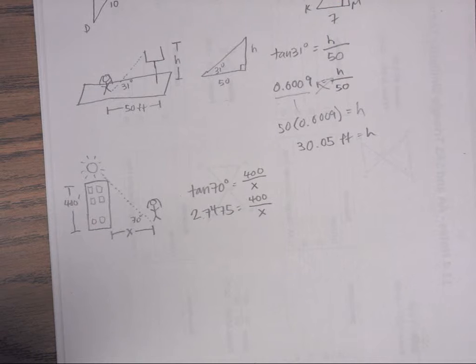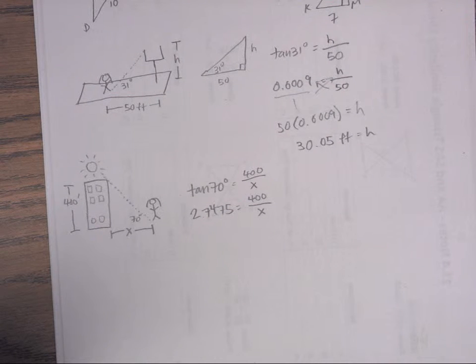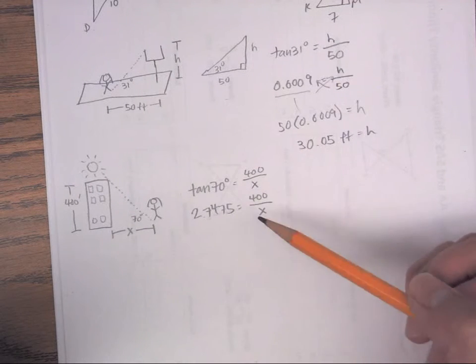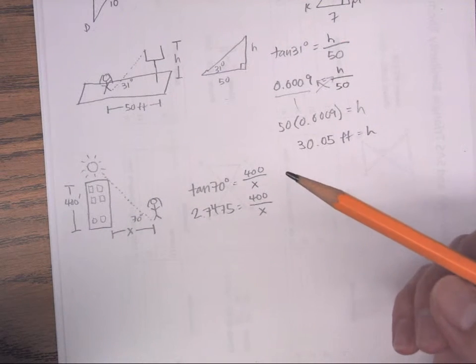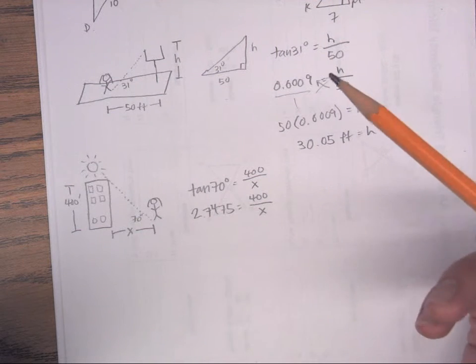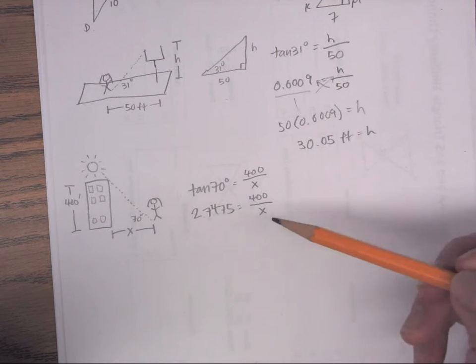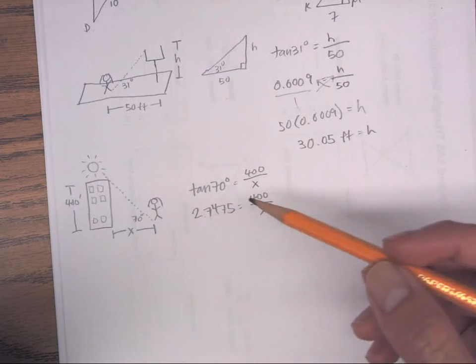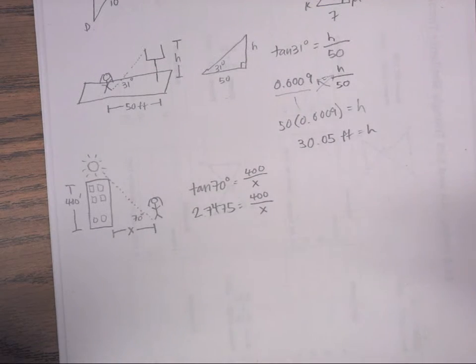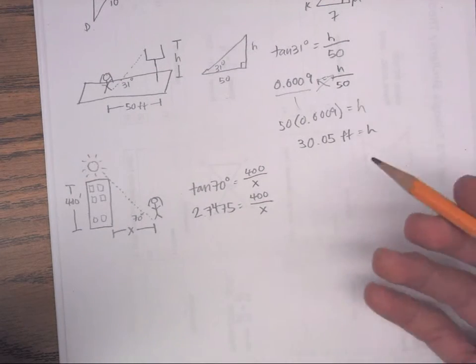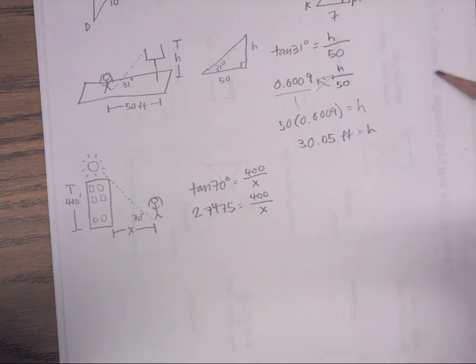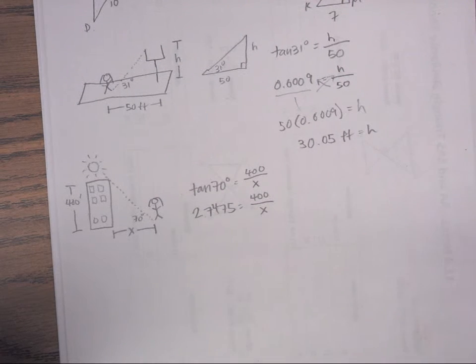At this point, this is where it gets tricky. Some of you are messing this up real bad, because you just think, oh, I can get the answer, but it's not as obvious. If you had to do it mentally in your head, what you're doing is multiplying by x on both sides, and you have to divide by 2.7475. So x is going to be equal to 400 divided by 2.7475, if you like to do that mental exercise.